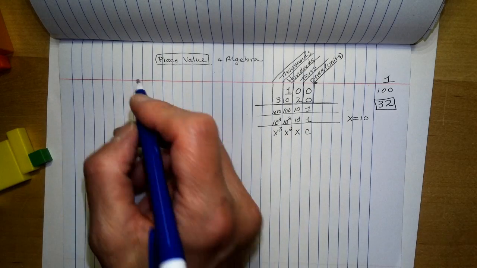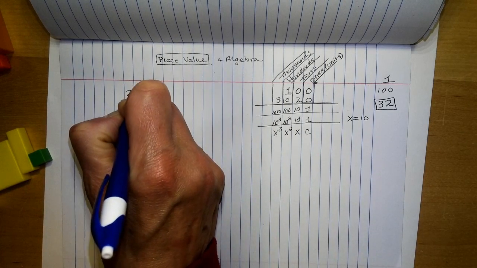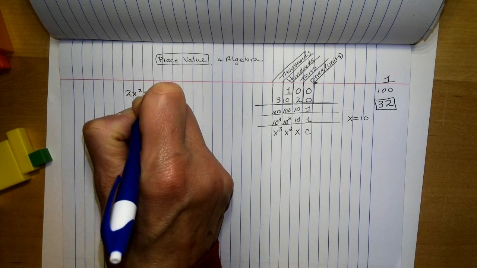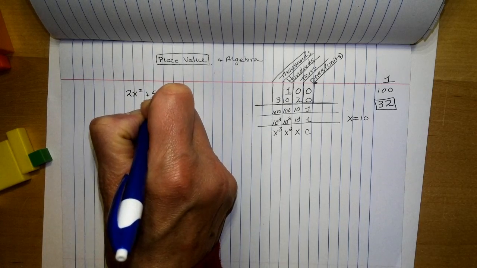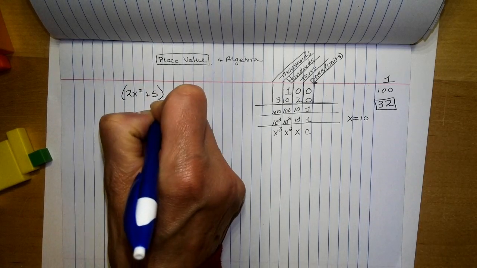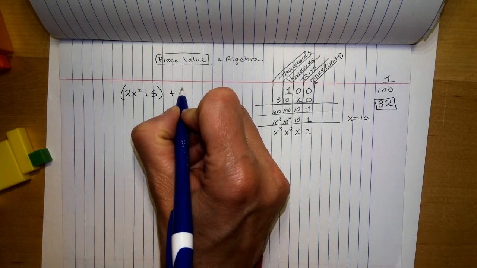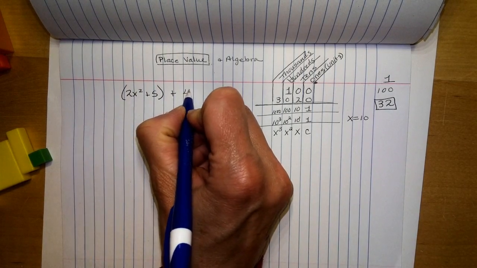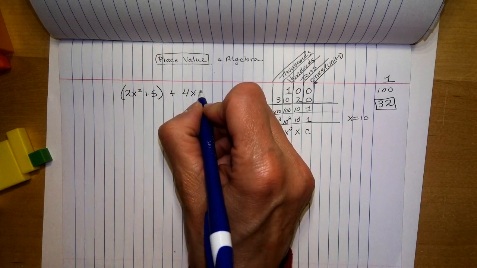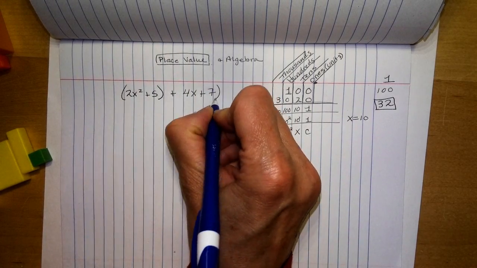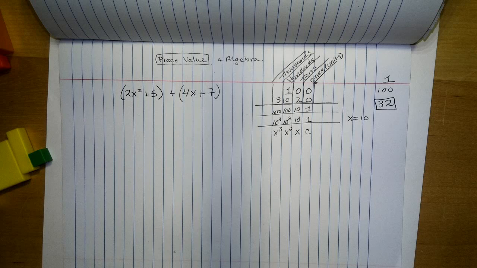So if I were to have 2x squared plus 5 as one number, and then I were to add 4x plus 7 as the other number, I can think I'm adding, so I'm going to put things in place value.